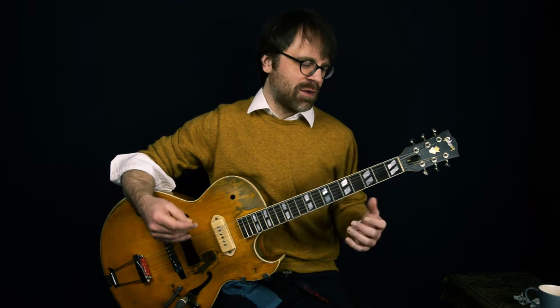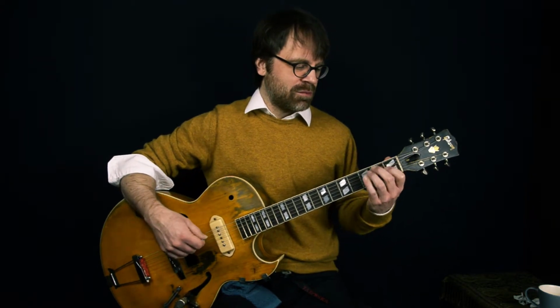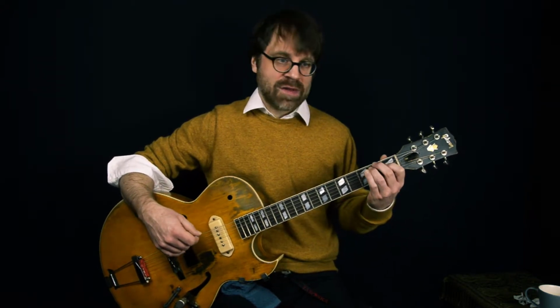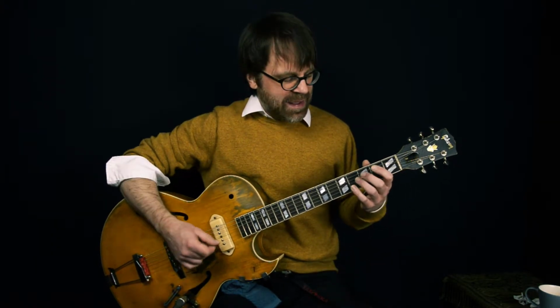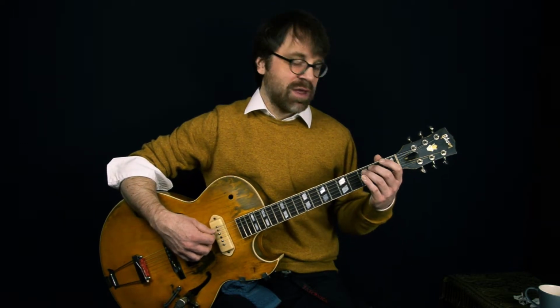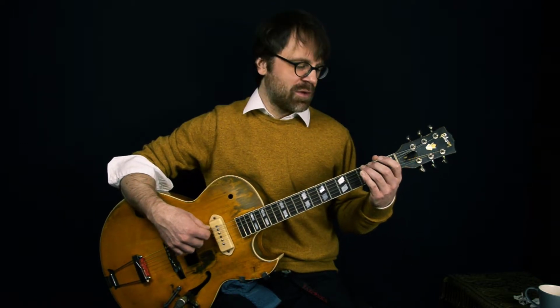You know the notes of the scale here, you know where they are, so you can play all combinations of these notes. You can combine any note of the D string with any note of the A string and any note of the low E string.